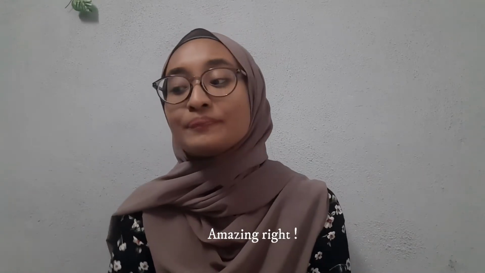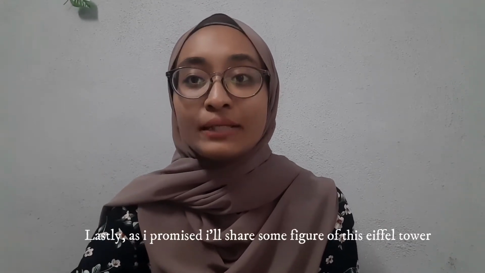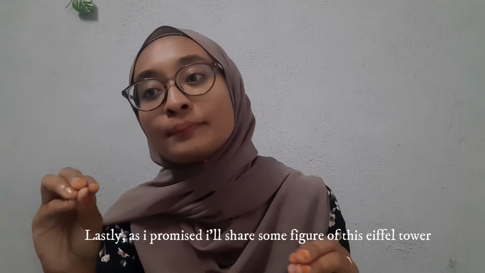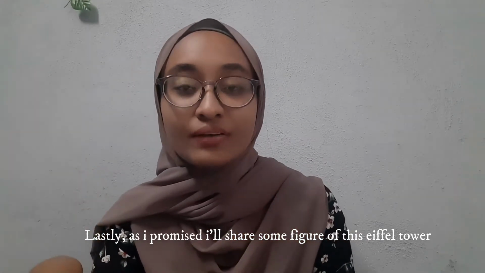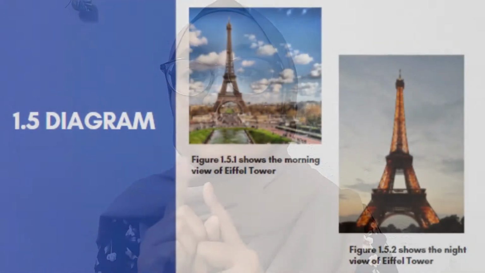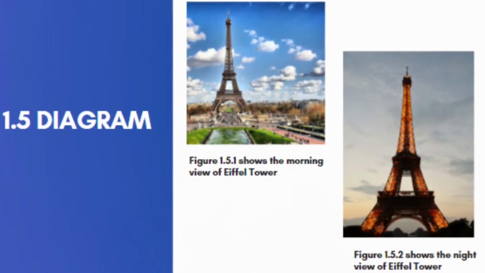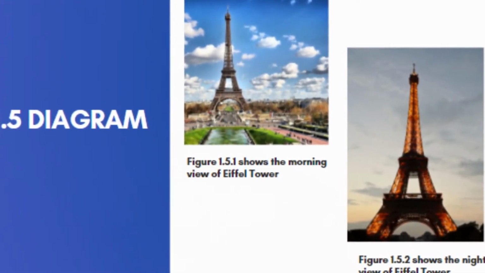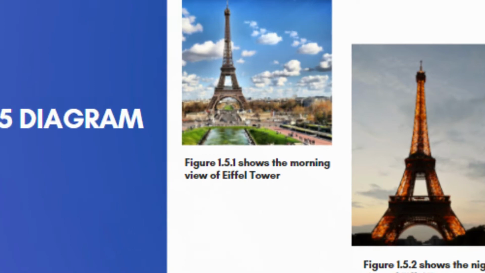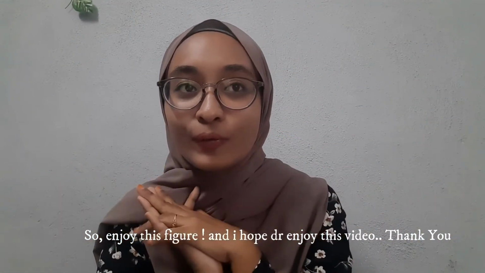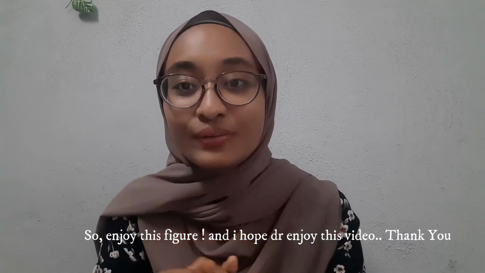Amazing, right? Lastly, as I promised, I will share some figures of this Eiffel Tower. There are 2 figures of the Eiffel Tower. The first one is the morning view, and the second one is the night view. So enjoy the figures, and I hope you enjoy this video. Thank you.